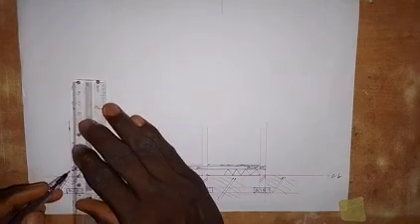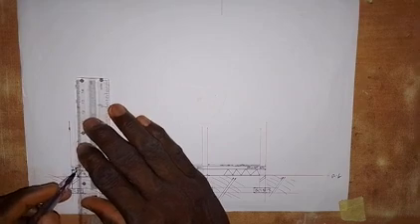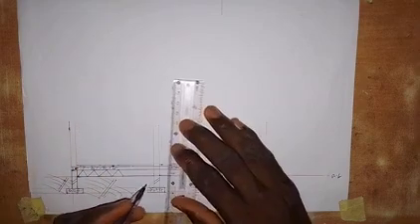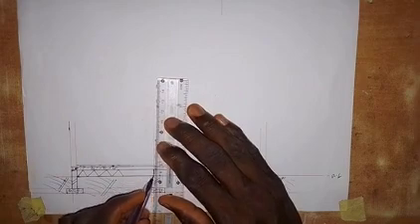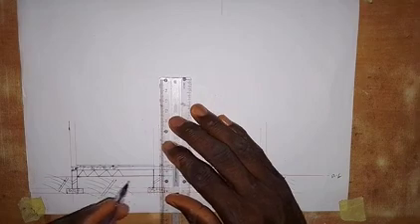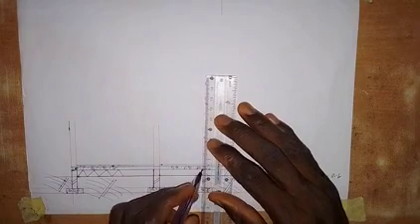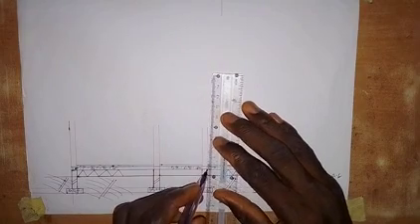This line here, I'll make it a thick line, from here down. All right, we also make this a thick line.